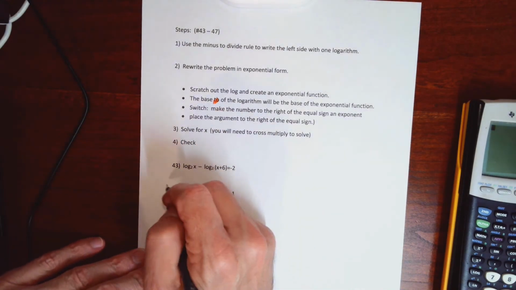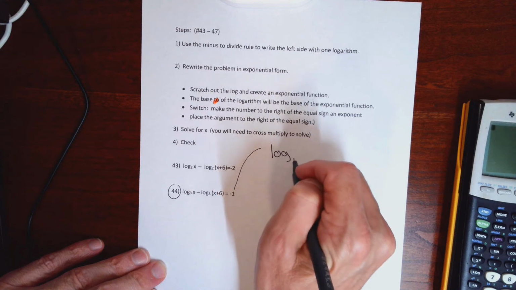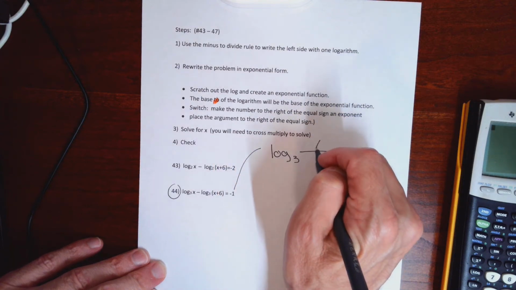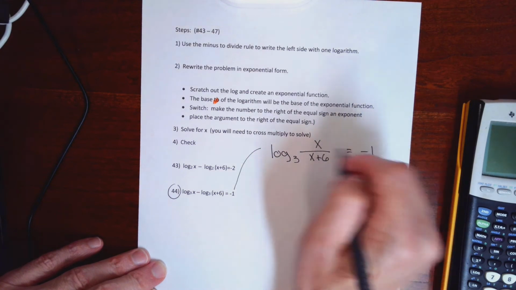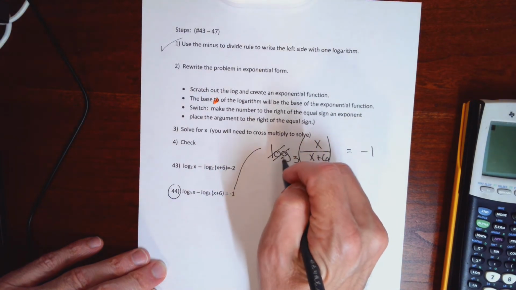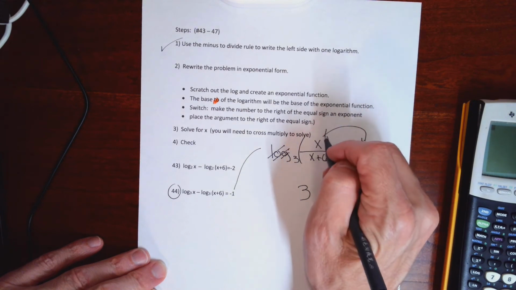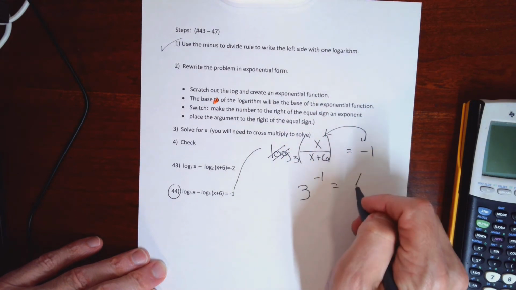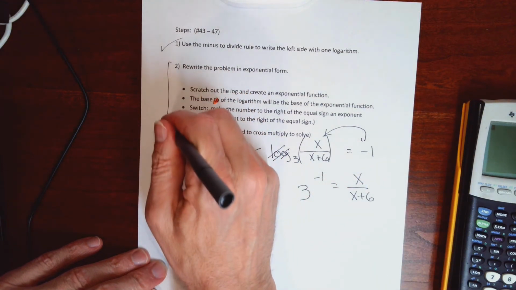So, in problem 44, to get started, make the 2 logarithms on the left-hand side into a single logarithm by dividing their arguments. Could use a parenthesis here, that would look nicer, but it's not required. That's step 1. Now I'm going to rewrite the problem in exponential form. I'm going to cross out the logarithm. The 3 is going to remain low. I'm going to switch the -1 with the fraction x over x plus 6. That's all of this. It's just telling me to do that.